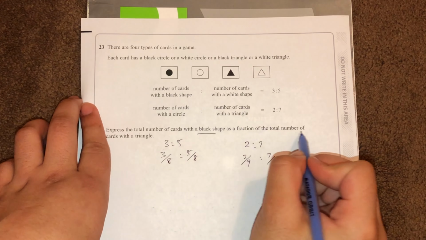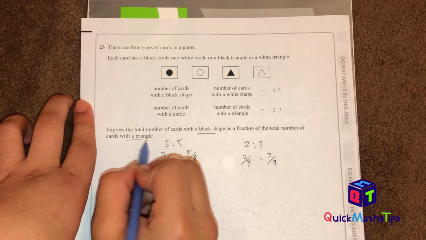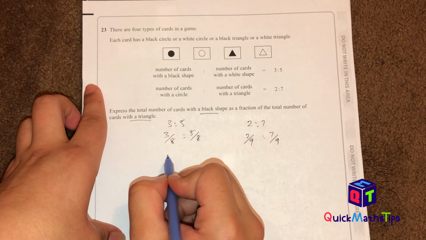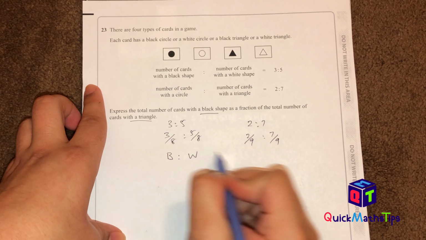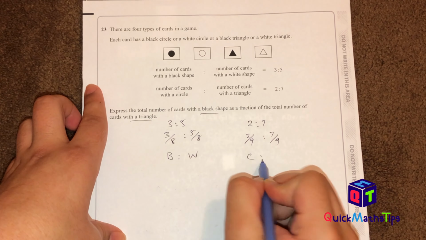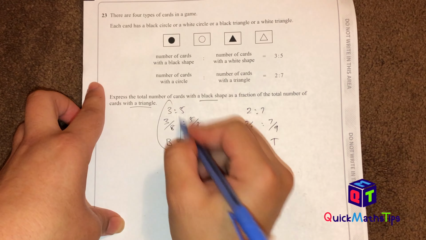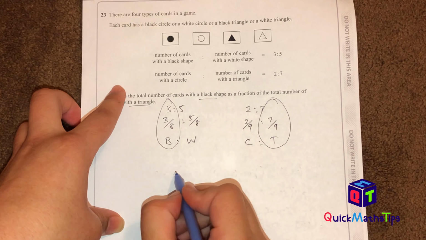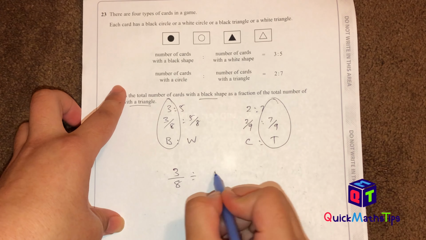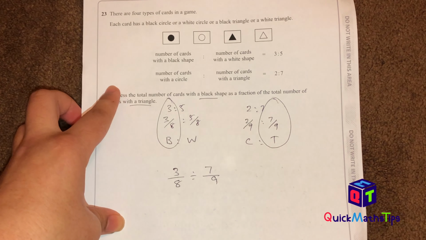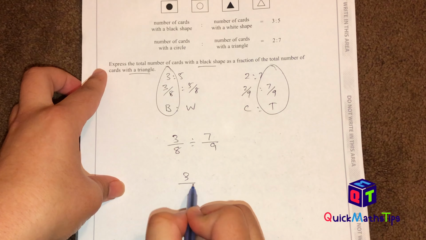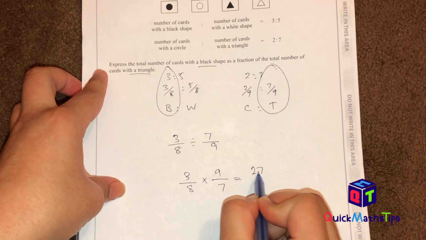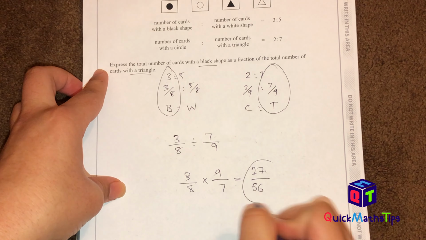This is saying black shape as a fraction of cards with a triangle. So this is black shapes and white shapes. This is circles and this is triangles. So this is black shapes and this is triangles. I need to do black shapes as a fraction of the triangles, so I'm doing 3/8 divided by 7/9. How do I divide fractions? Keep, change, flip. So I'm going to do 3/8 multiplied by 9/7, which is 27/56, and that is my answer.